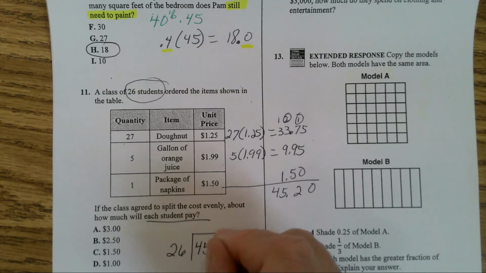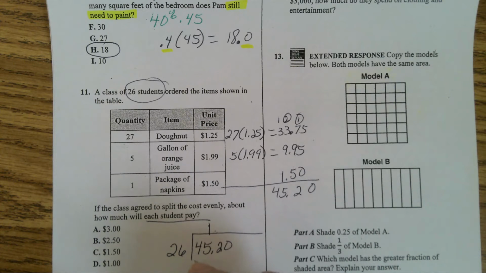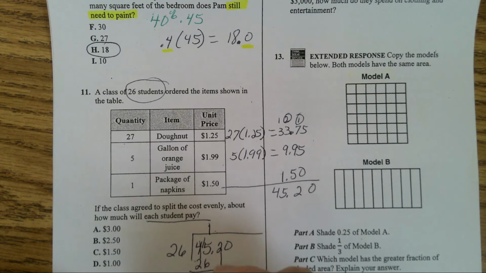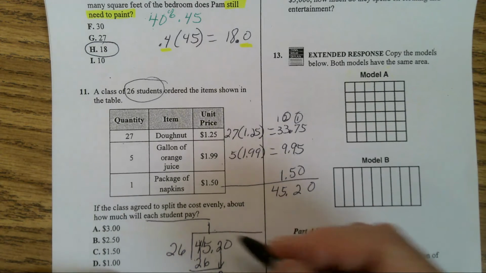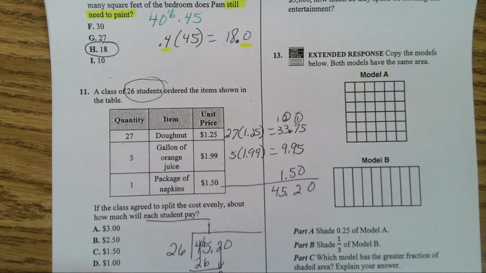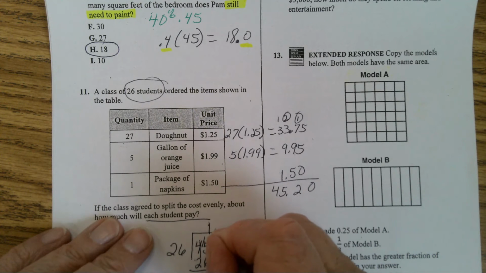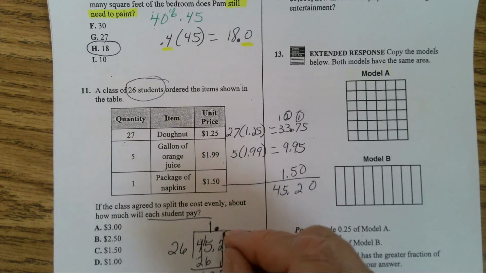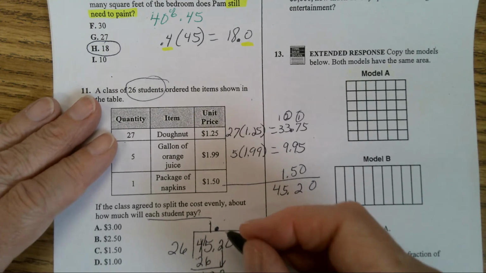All right, 26 will go into this 2 times. No, it won't go into that 2 times, will it? 26 will go into that once, and I subtract, bring down. 26 will go into 192, put my decimal point up. 5 times 10, 13. It'll go into that more than 5. I got 7.